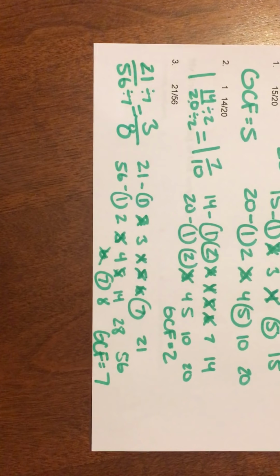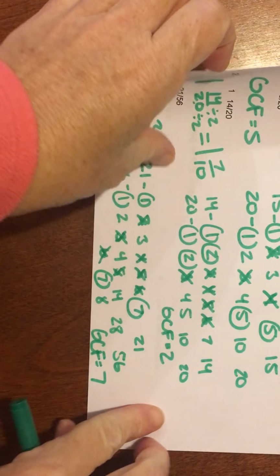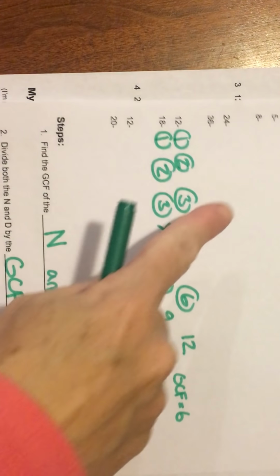Okay, so for homework tonight, you have 4 problems. I also suggest you go back and see if you can figure these out. And then make sure you always rate your understanding.